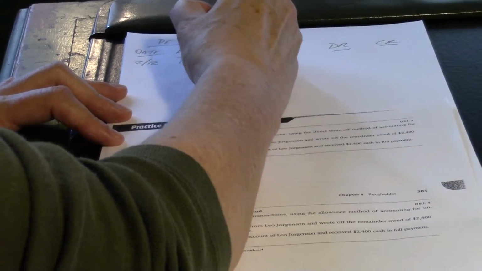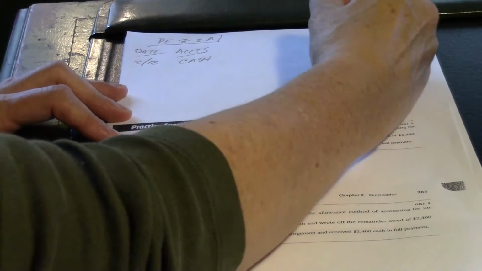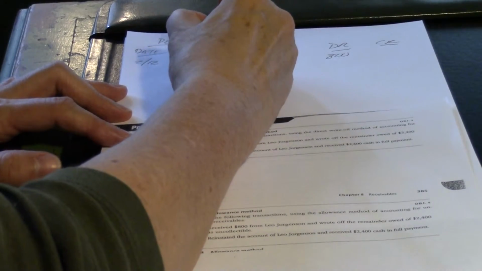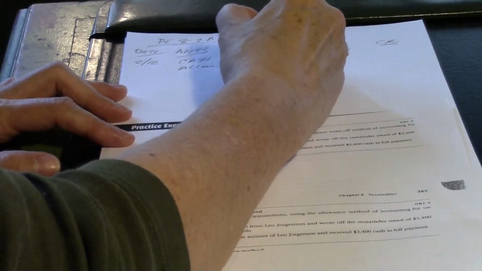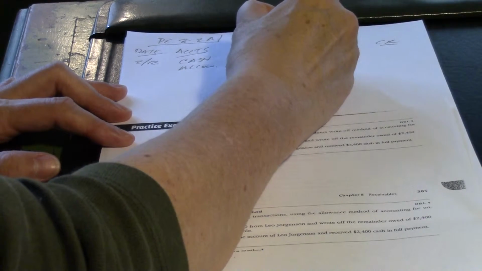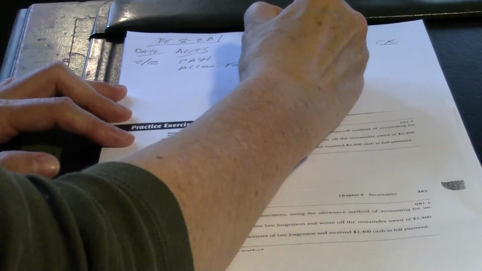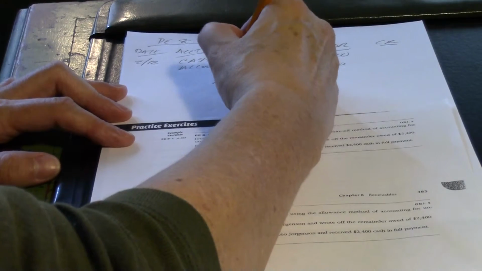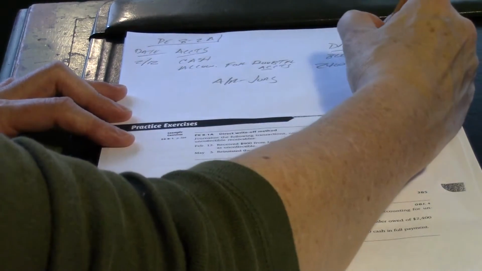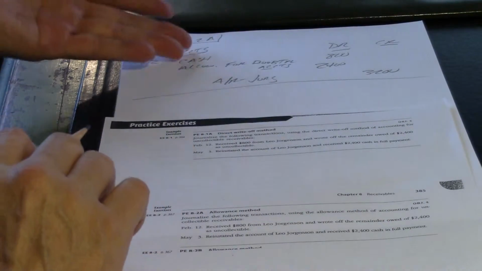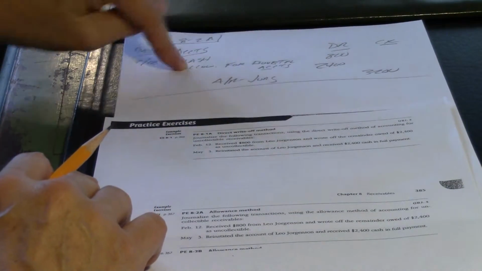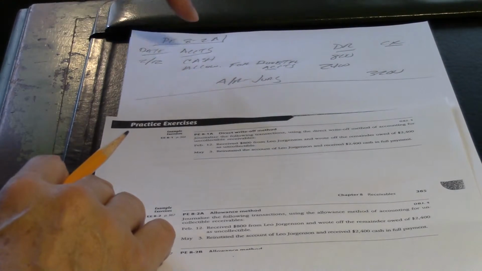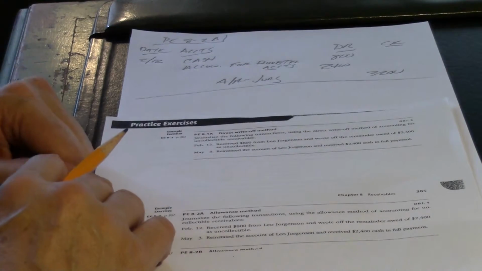All right, so on February 12th, we got our cash, right, of $800. And we had our allowance for doubtful accounts, $2,400. And then of course the account receivable from Jorgensen, $3,200. So it looks just like the one we just did. This is the only difference. Because it's the allowance method, we use the allowance for doubtful accounts instead of bad debt expense.